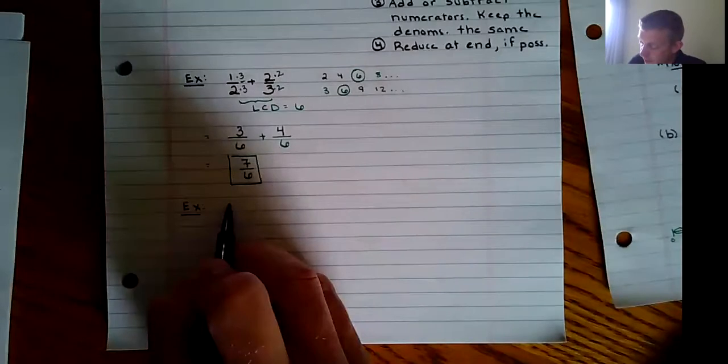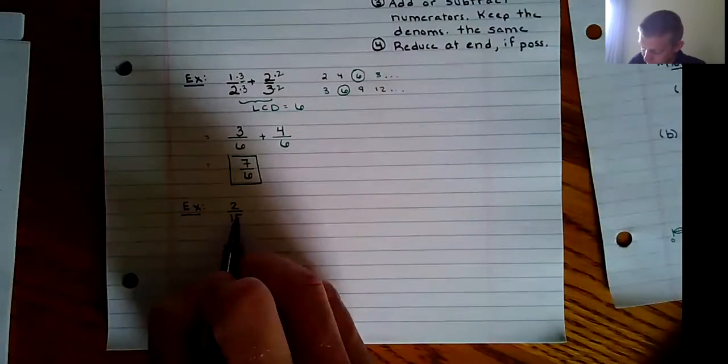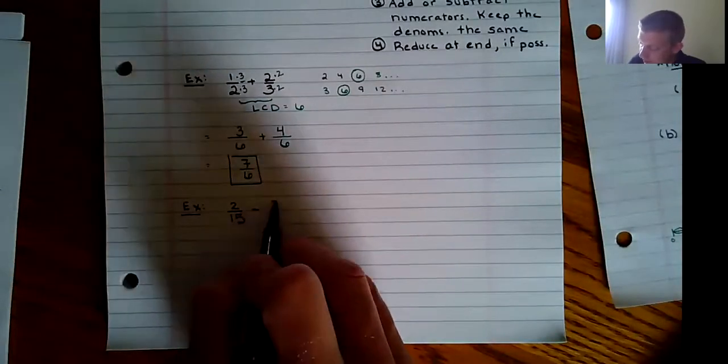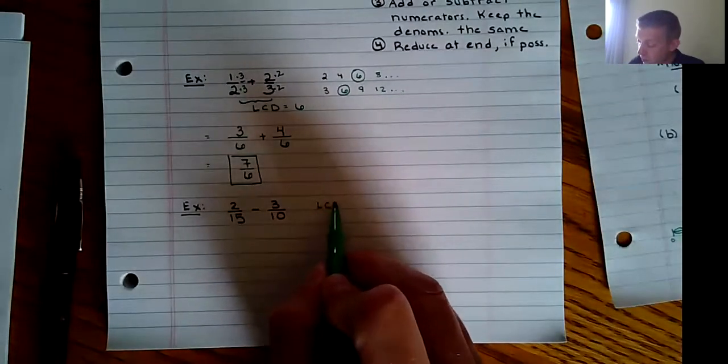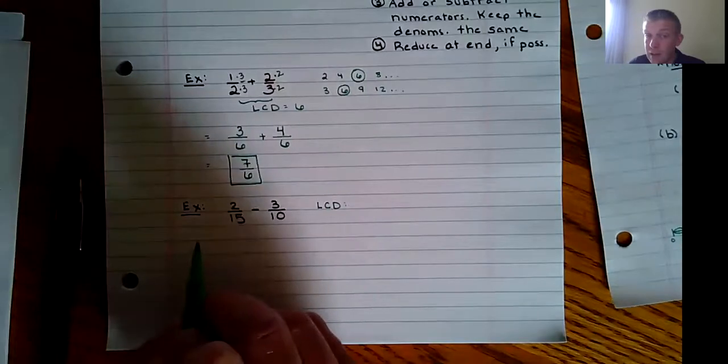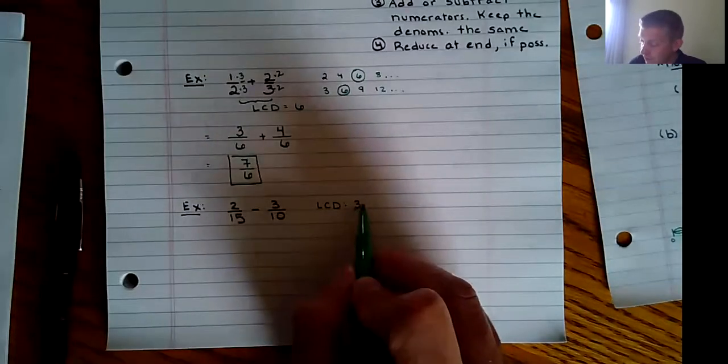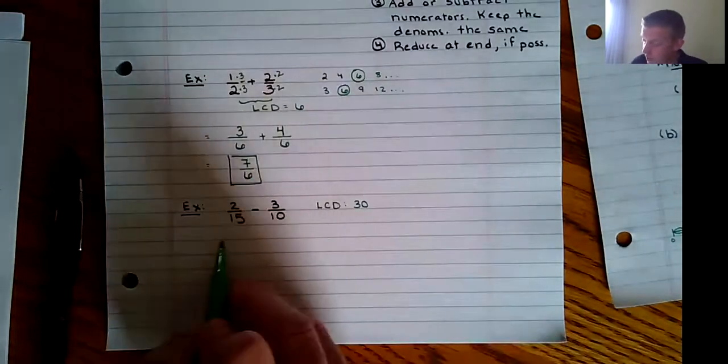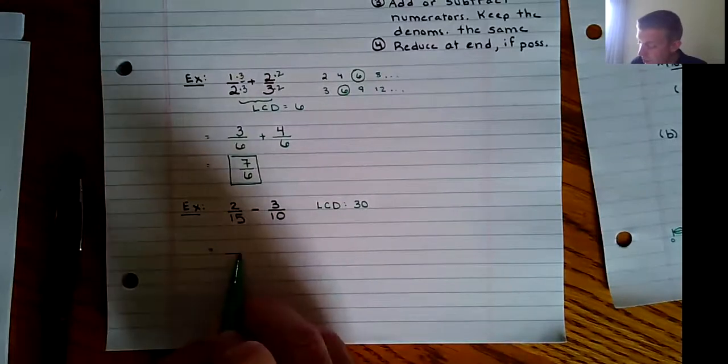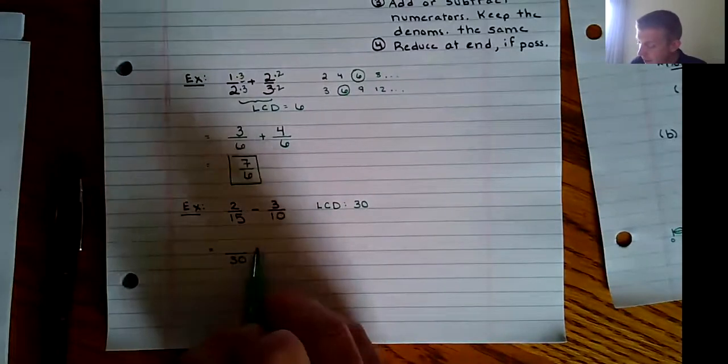Let's do 2/15 minus 3/10. So if you were to list out all the multiples of 10, all the multiples of 15, what's the LCD? What's the lowest number that goes into both 15 and 10? It's going to be 30. So we're going to write 2 fractions, both with 30 on the bottom. Keep that minus sign in the middle.